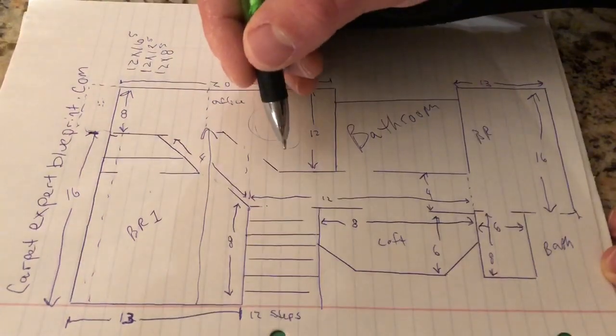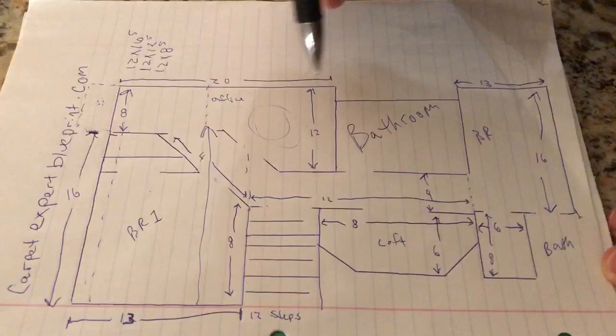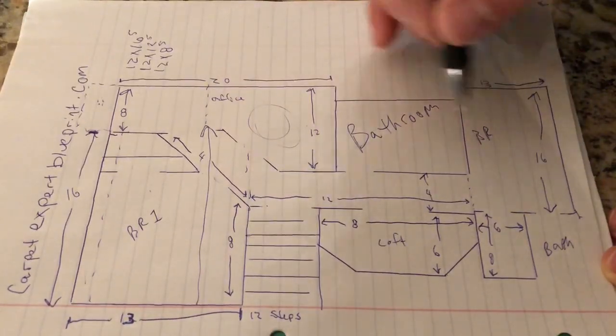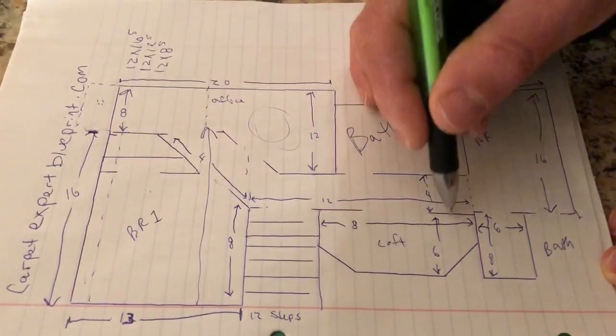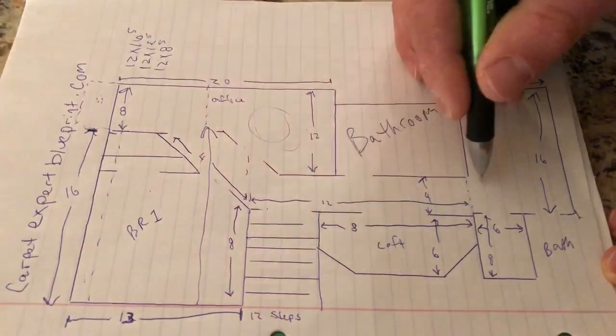So let's go ahead and we'll travel a little further down the house. We got the balance of the hallway we have to figure out, we have the steps we got to figure out, and we have this master bedroom over here. So the hallway width is 4 feet right here by 12 feet up to this point that we have to fill.